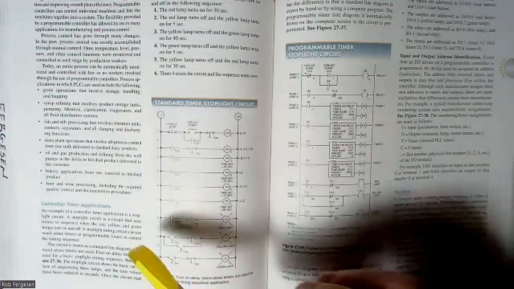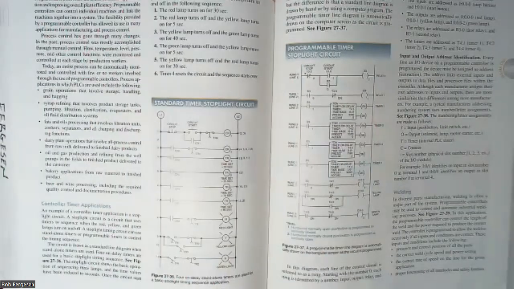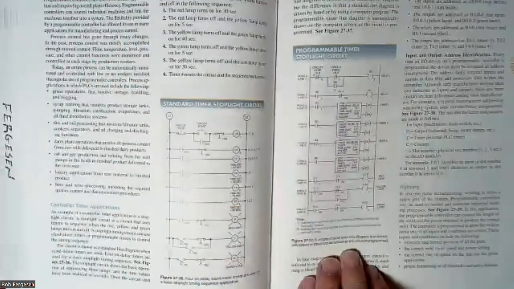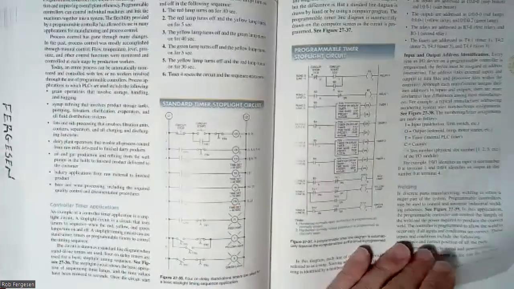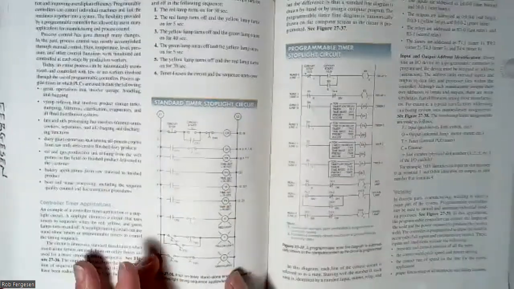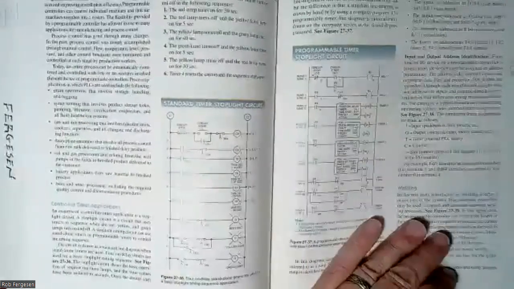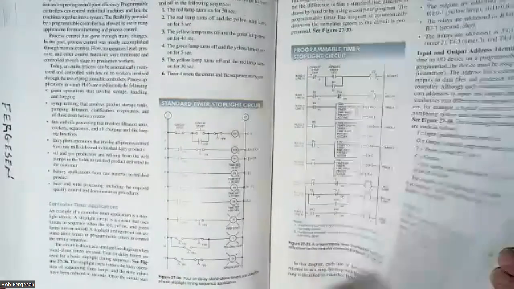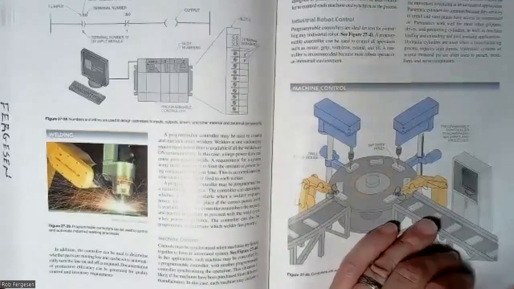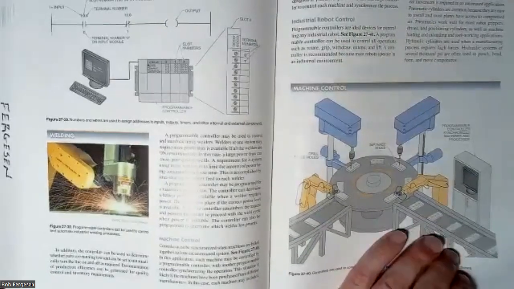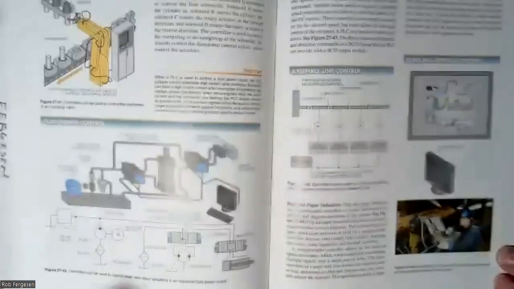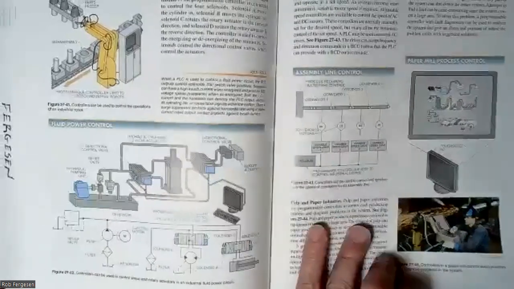In this case, you've got a stoplight circuit. You guys should all be aware of how stoplight circuits work. So this is an example code for the stoplight circuit. Here they show it wired up, and here they show it in code. They talk about welding, industrial robot control. So they're just going through very basic applications.